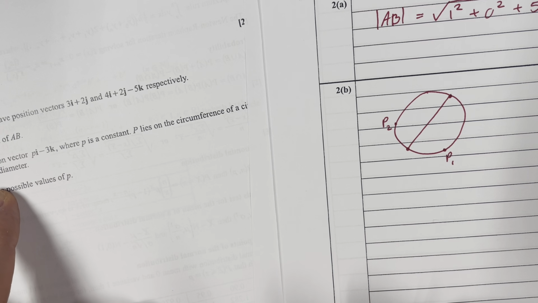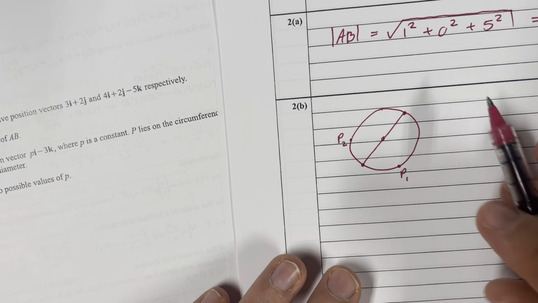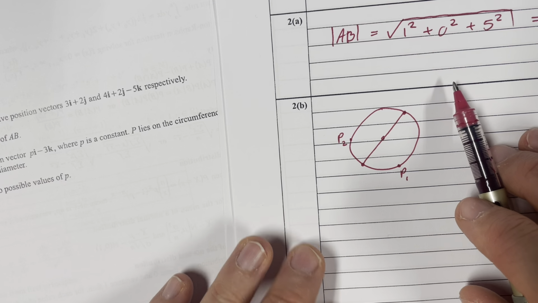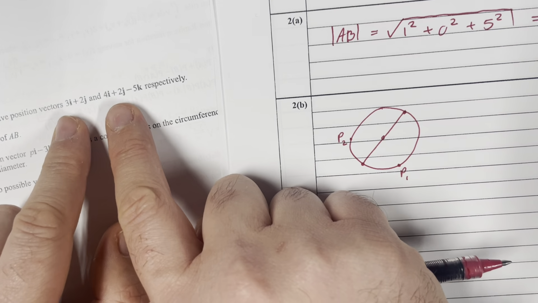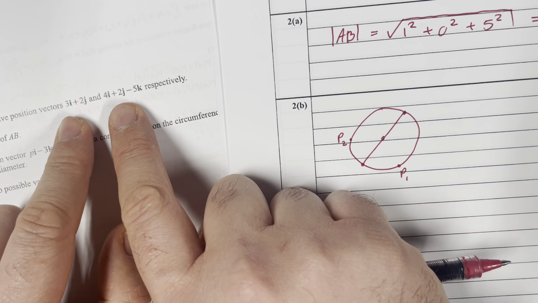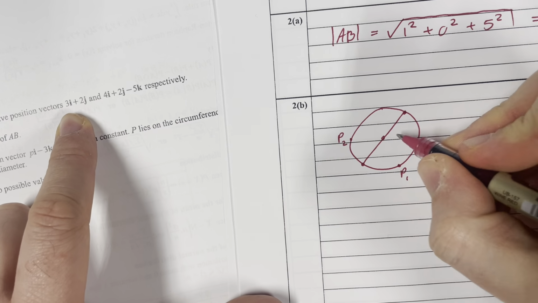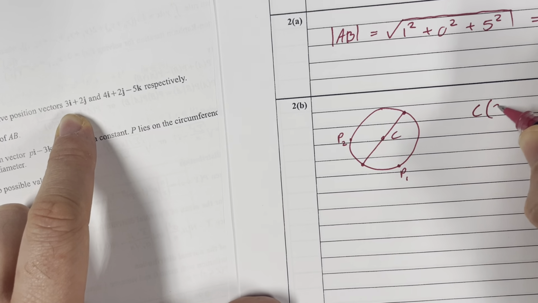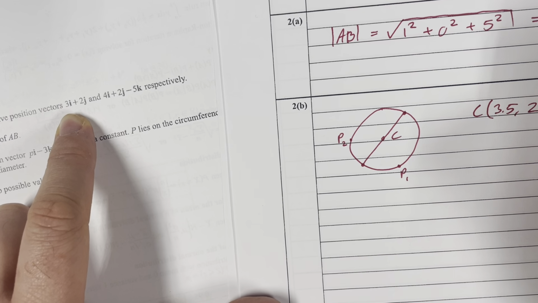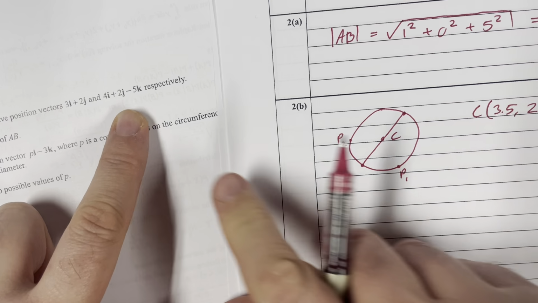Okay, so AB is a diameter, so that tells me that the centre of the circle must be the midpoint of A and B, because from A to B is a diameter. Therefore halfway between these 2 points is the centre. So the coordinates of the centre are going to be 3.5, 2, and minus 2.5. So I'm just finding the midpoint of these 2 points.